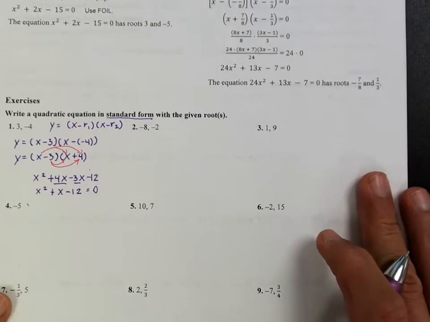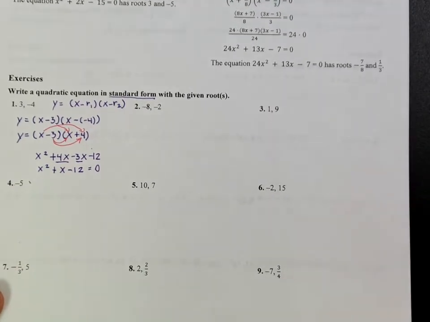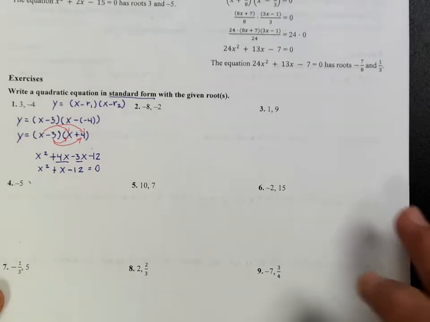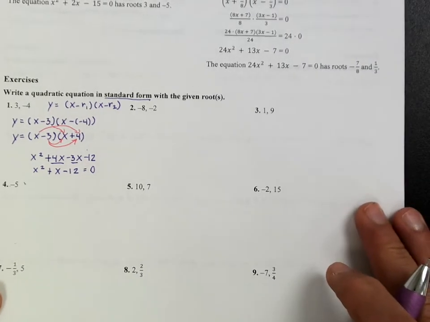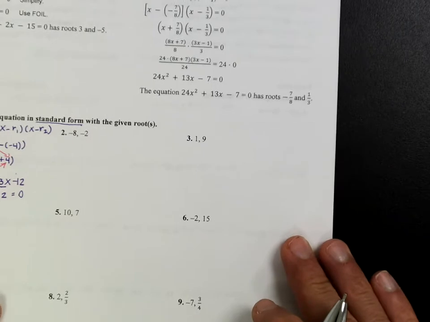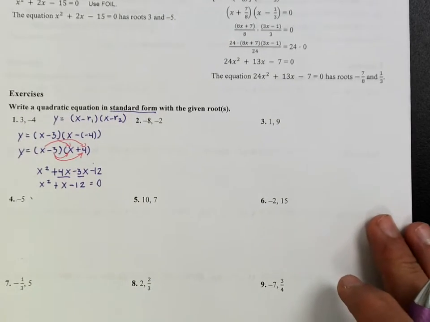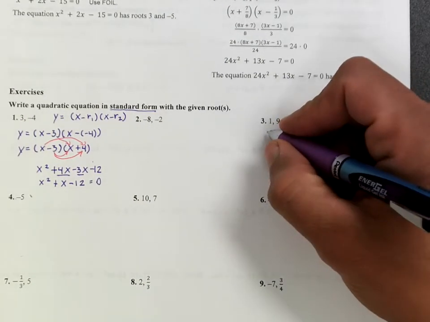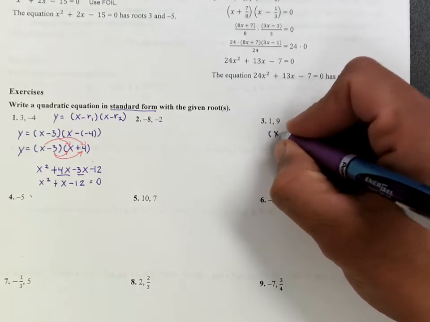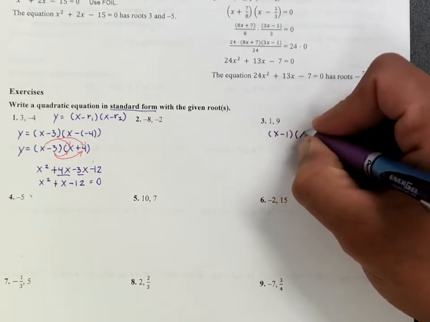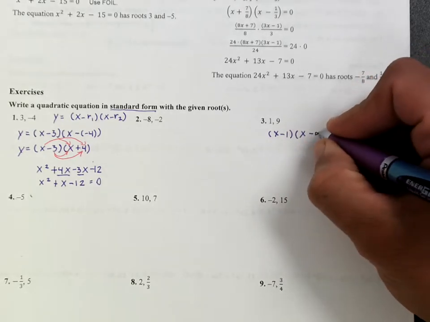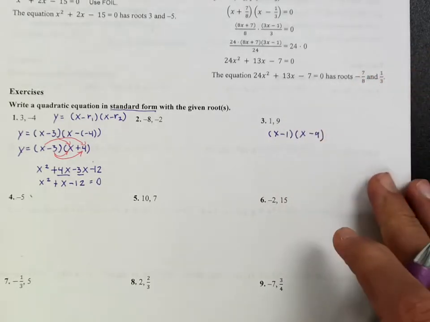Alright. Moving on, I'm going to do another one like this, just in case you don't understand the first time. So number 3, again on this one we have two roots, 1 and 9, so that means that we have x minus 1, x minus 9, and they want to know what the equation would be.